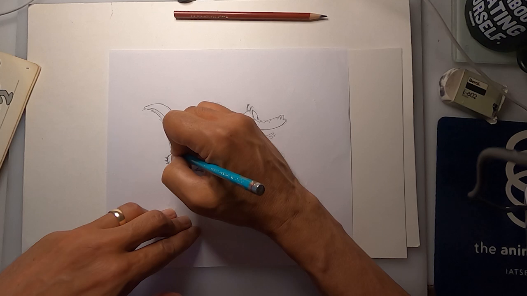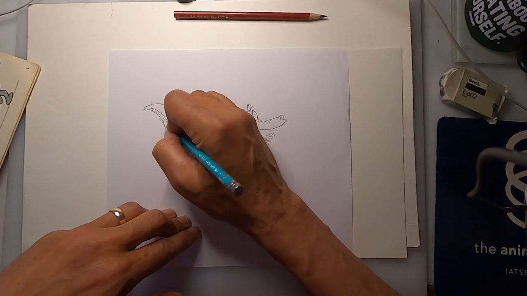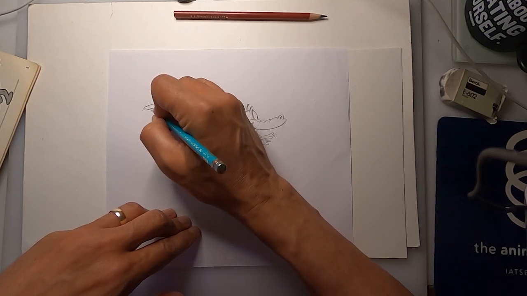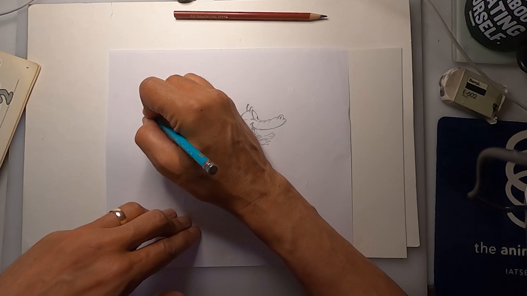You can continue those ribbing under the tail, bottom side like that.